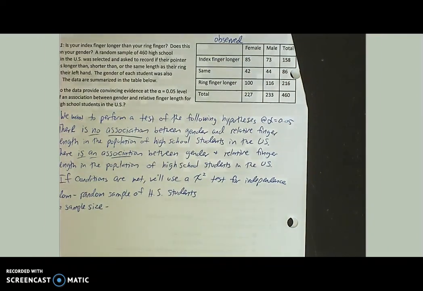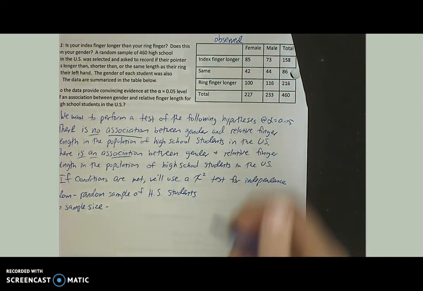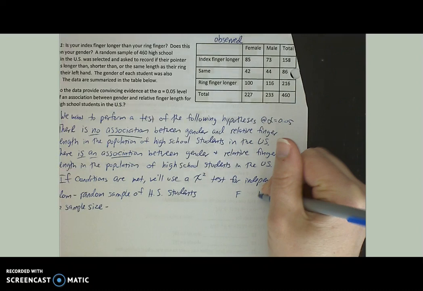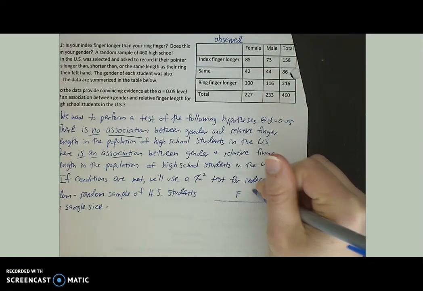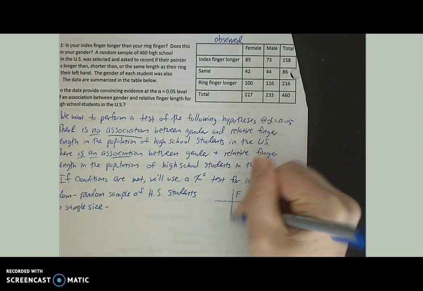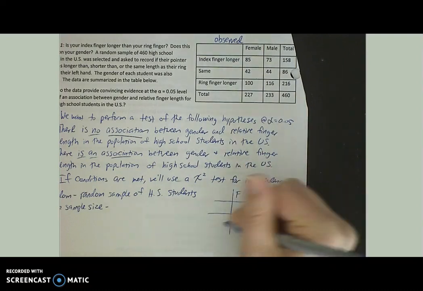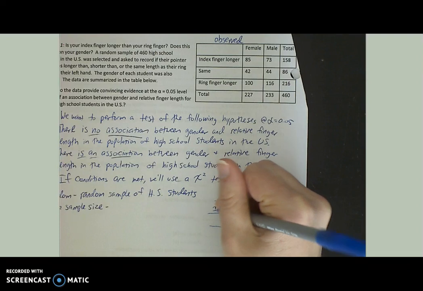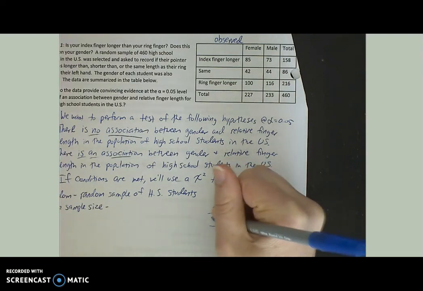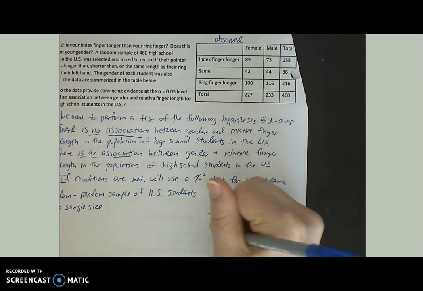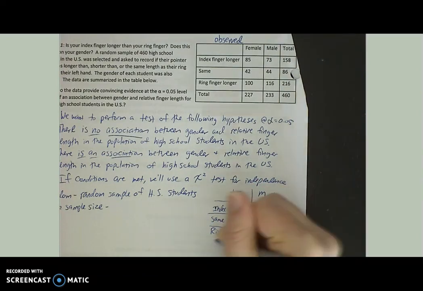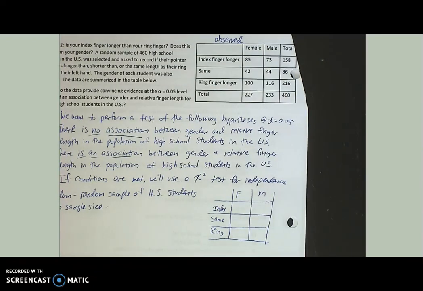Okay, so I'm going to make myself a little table here, just to the side, just so I have some space. I have female versus male, and I've got my 3 different categories: index is longer, the same, and ring is longer. I'm just going to use this as a way to organize.